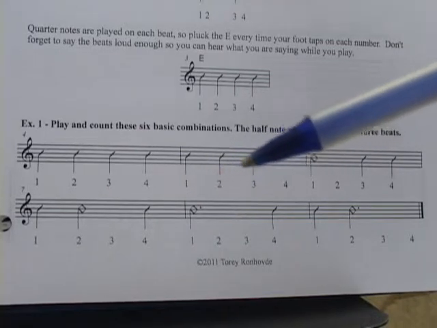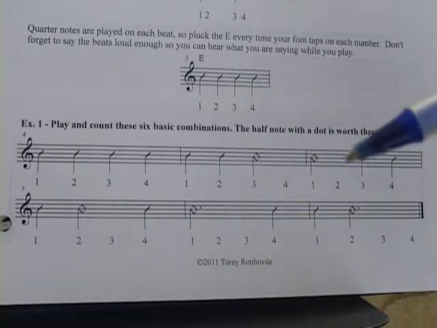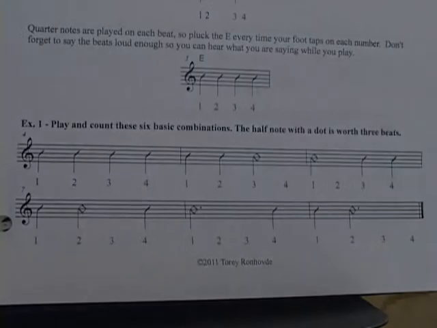1, 2, 3, 4. Now our last example is a quarter note followed by a dotted half note. So that's going to go 1, 2, 3, 4. So on 3 and 4 we don't hit. 1, 2. Okay? And those are your 6 basic rhythms that you're going to be using to play chords.